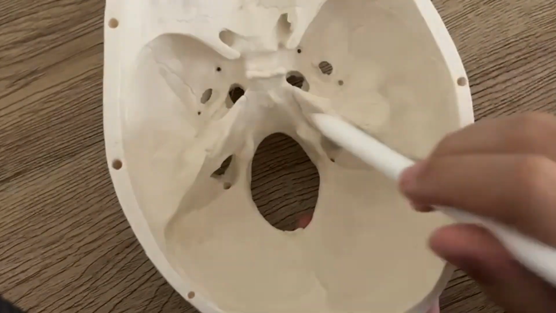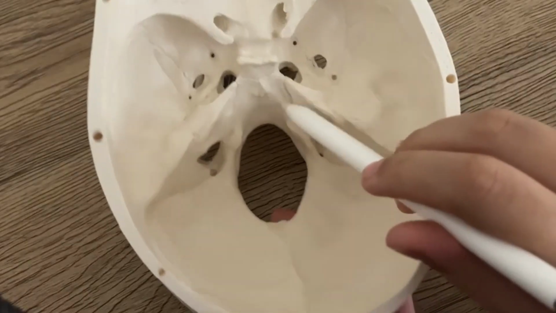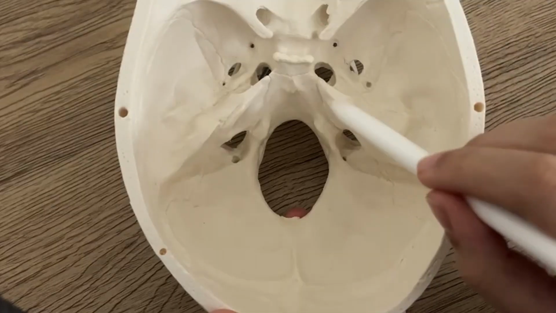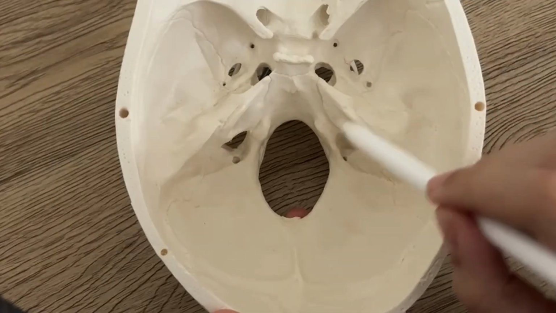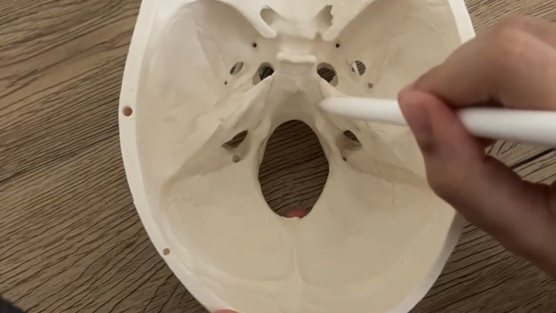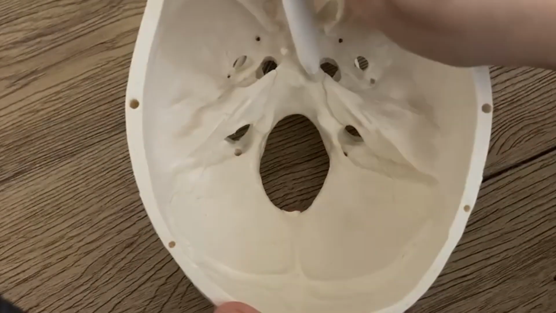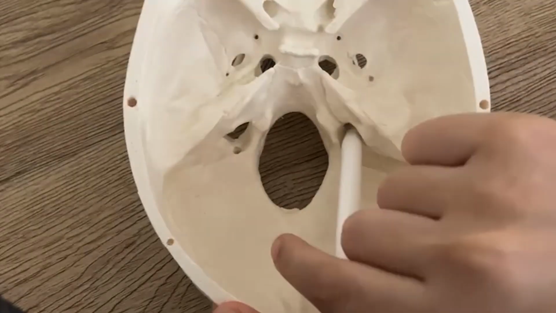This sinus is going to be what? How do I identify it? What is this bone? Petrous bone. What is the direction of this petrous bone? This is superior, this is inferior. So, the inferior petrous sinus. The inferior petrous sinus is going to drain into the jugular foramen.